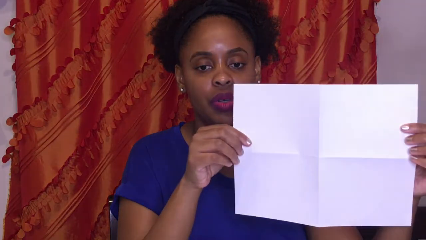3, 2, 1, 0. Now, guys, what you're gonna do, you're gonna take it and then you're gonna open it back up. All right. So now everybody should have 4 sections. Can you see those 4 sections where your paper is folded? Everybody should have 4 sections. 1, 2, 3, 4. What I'm gonna do, I'm gonna put my paper down in front of me and I'm gonna move the camera so you guys will be able to see.